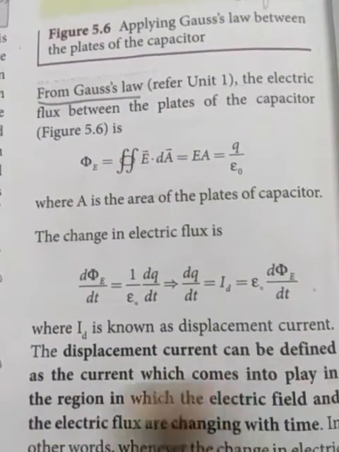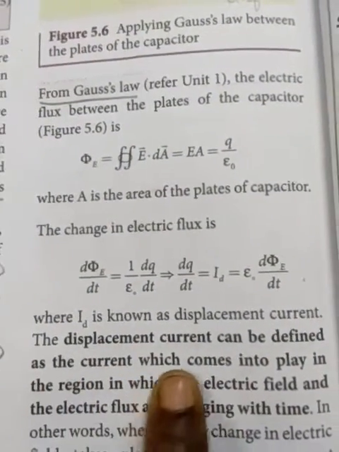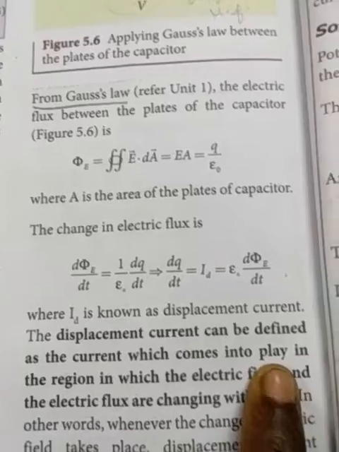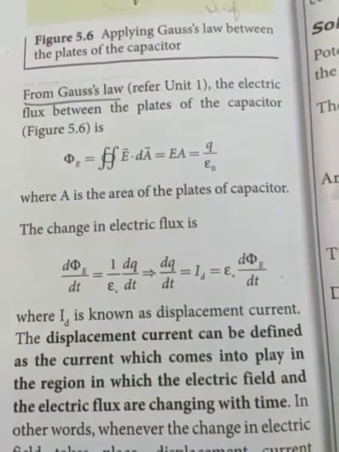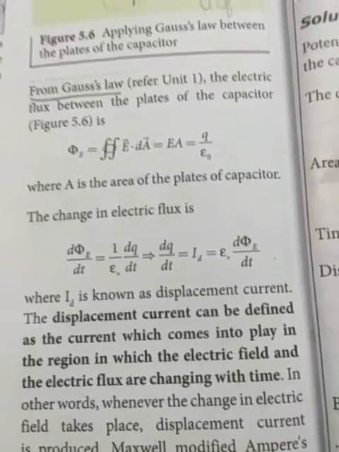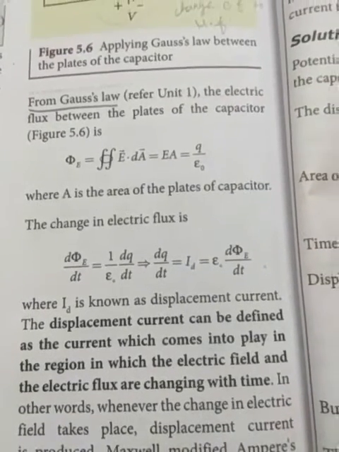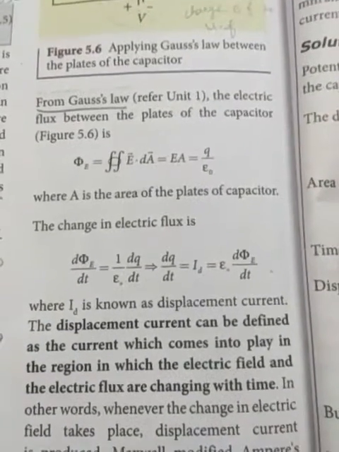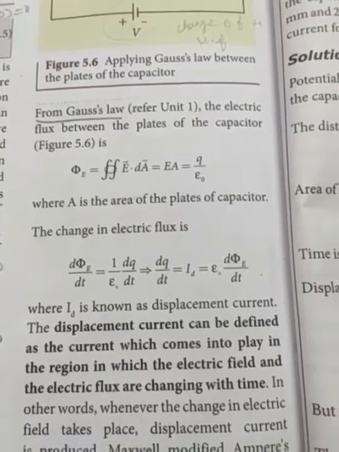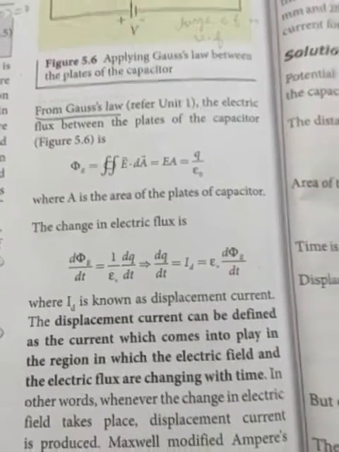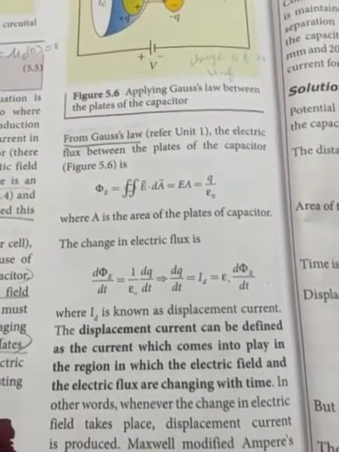Now you see that the displacement current can be defined as the current which comes into play in the region in which electric field and electric flux are changing with time. Its unit is amperes.